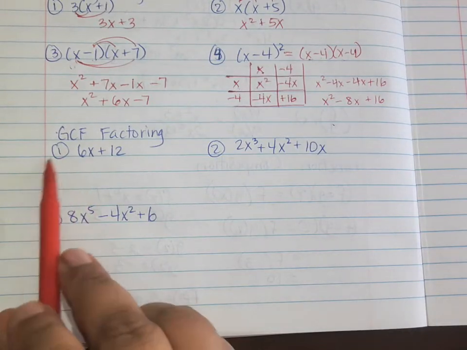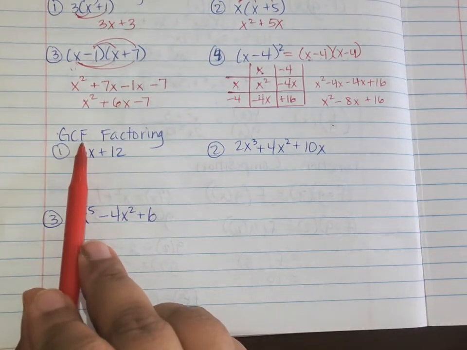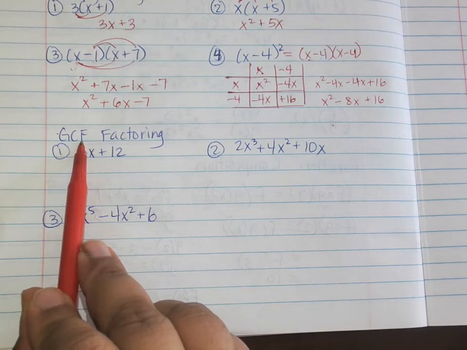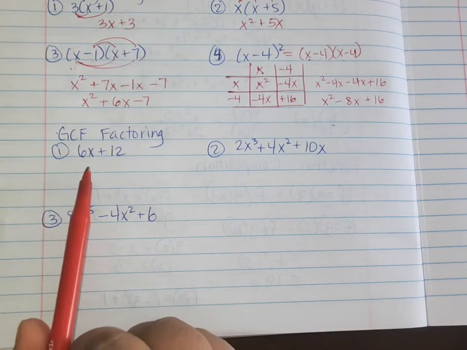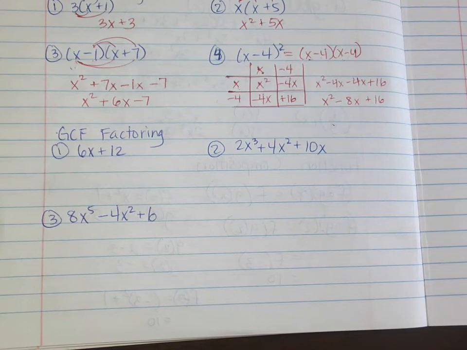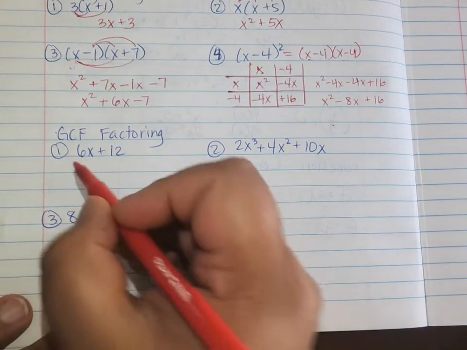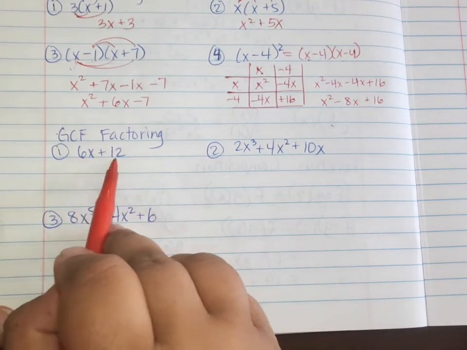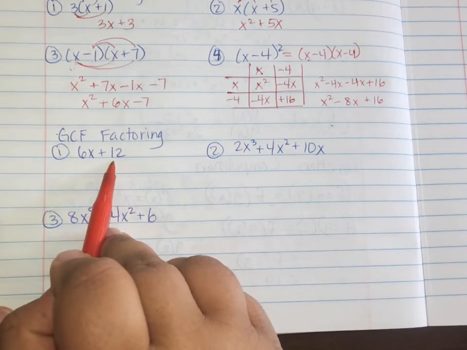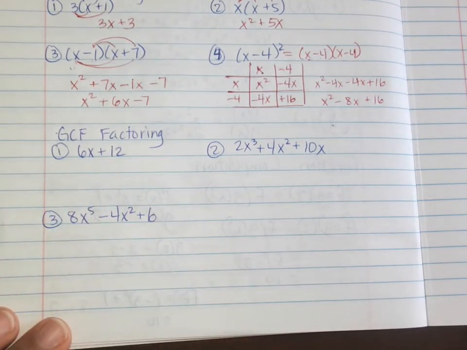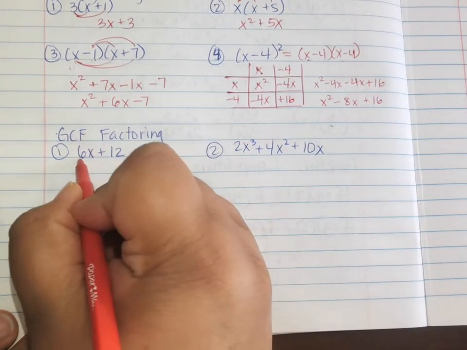If you remember GCF, greatest common factor, you might have done that in junior high. We're looking at the biggest factor they have in common and we're pulling it out. So 6 and 12, what do they have in common? They have a 2, 3, and a 6 in common. We want the biggest one, so it's a 6.